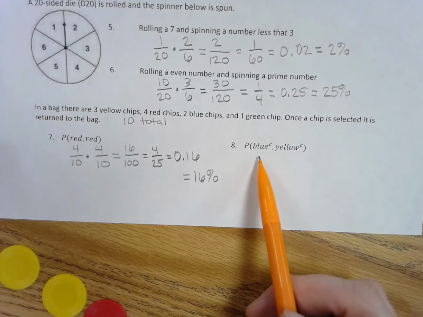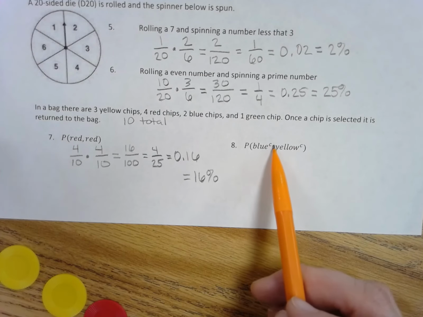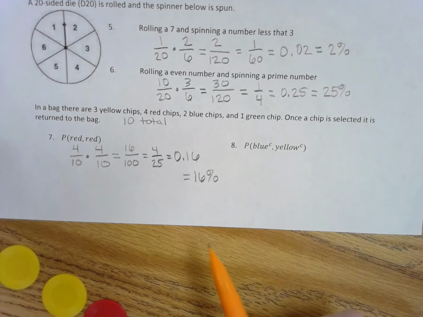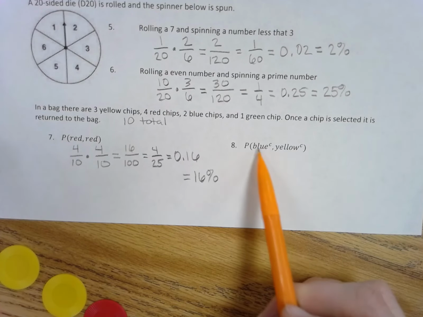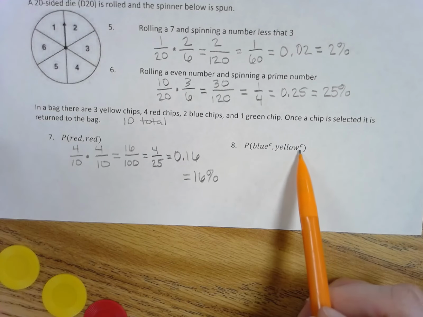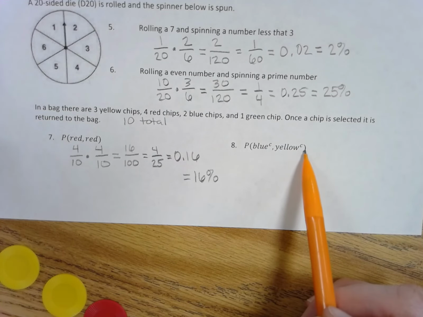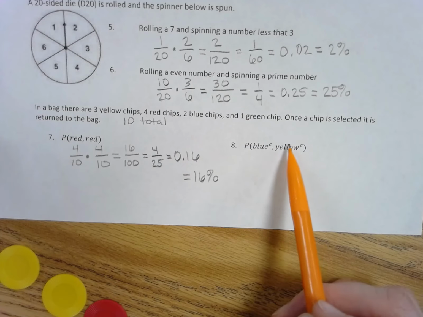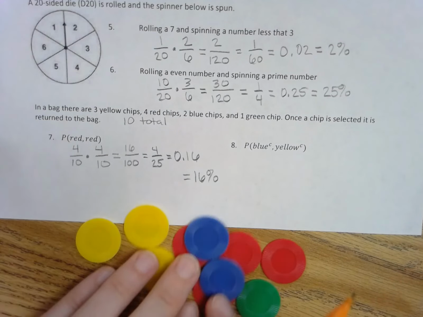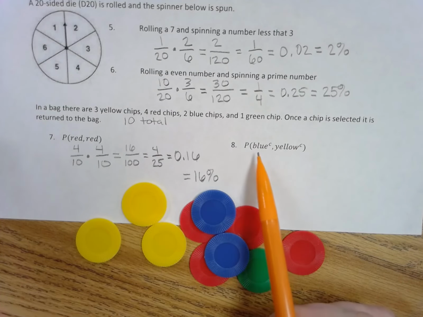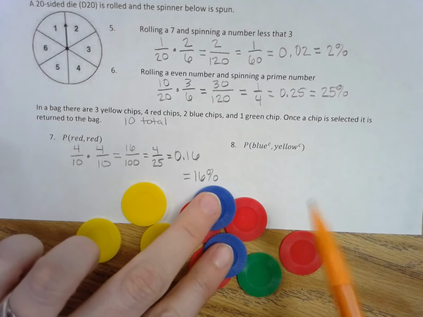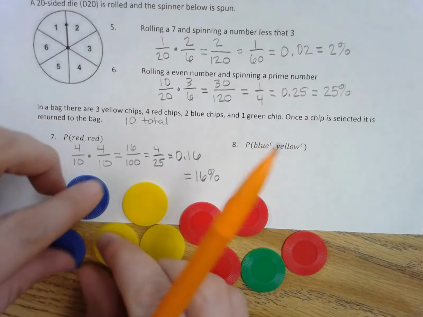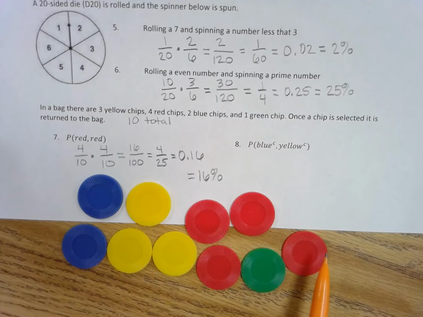Let's look at this probability. We want a probability of not getting a blue. Remember, this means complement, so not getting that item, that element. And then we want to replace that and then not get yellow. So if we look at our chips here, if we want not blue, well, these 2 are blue. The chances of not getting blue would be all these other colors.